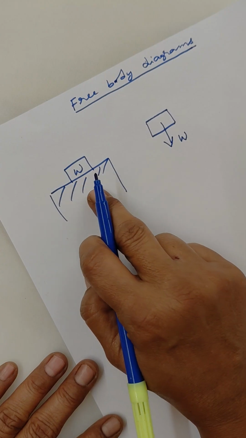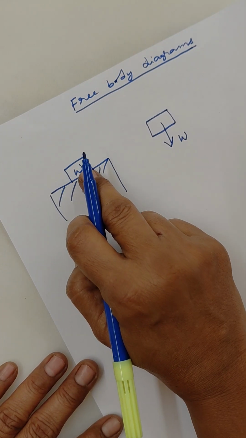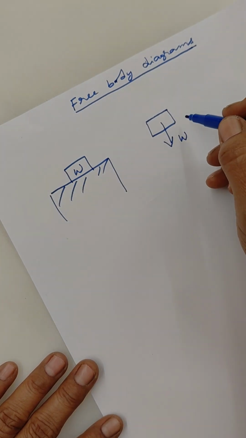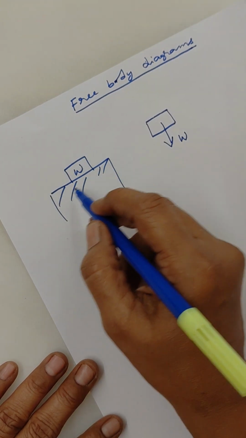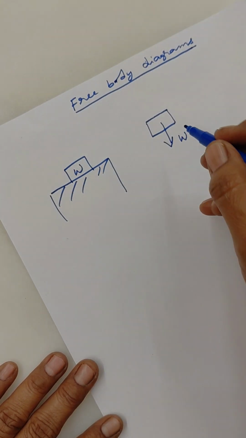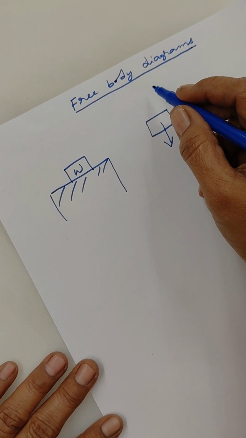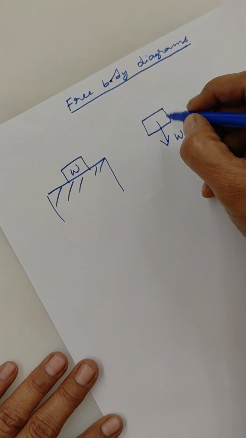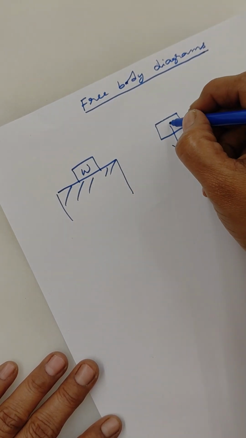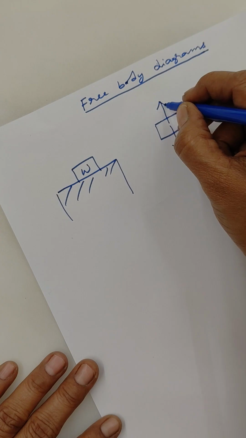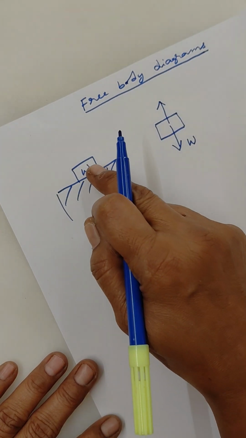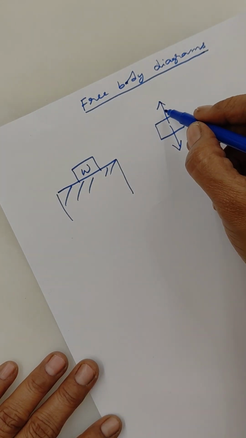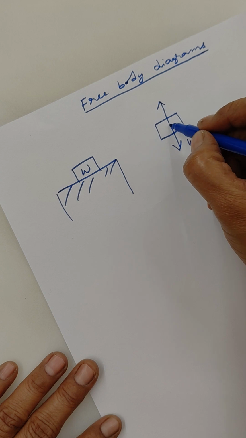So therefore this table is exerting a force on this block, which, because there are no other forces acting on this one, must be acting in the equal and opposite direction. So this force which is exerted by the table on the block is acting in the upward direction like this, right?